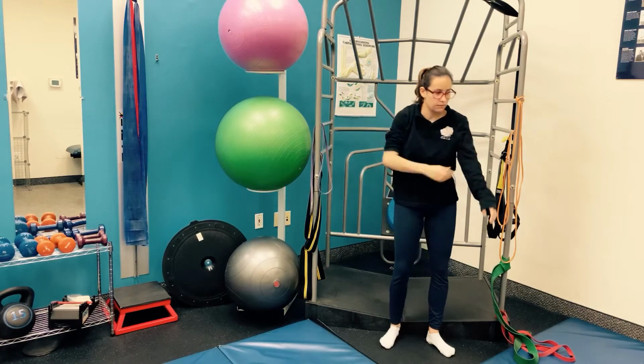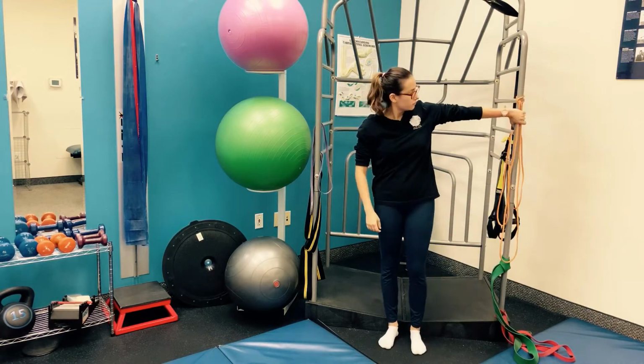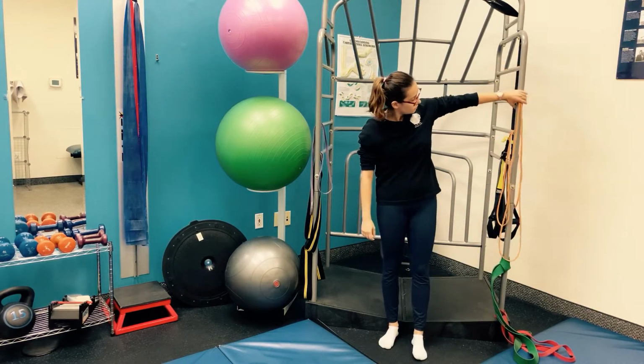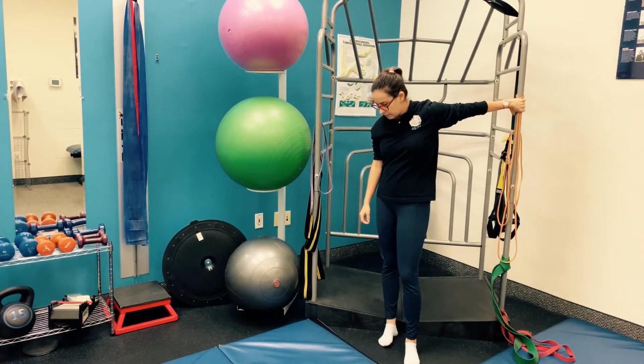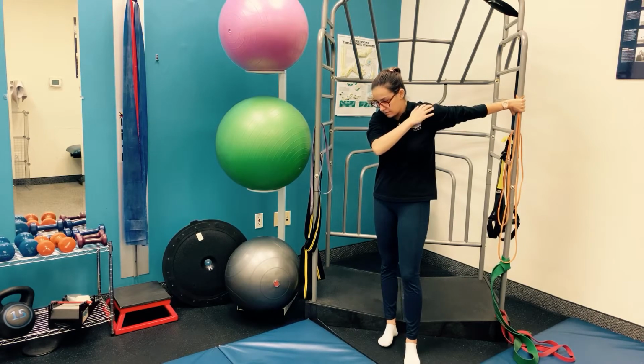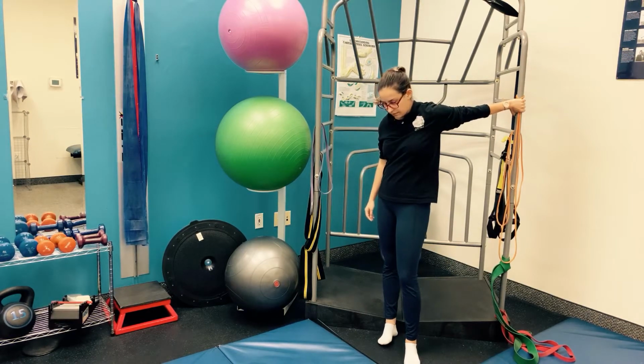The key with this one, and you want to make sure the thumb's pointed down. If you pull the thumb up, it's not nearly as effective of a stretch. You want to have the hand about at the same level as your shoulder. And then you just again push that elbow straight down to the floor, and you get a really, really nice stretch through the biceps. Okay.